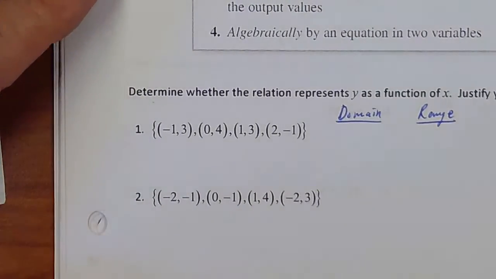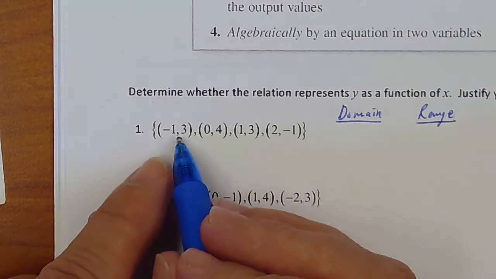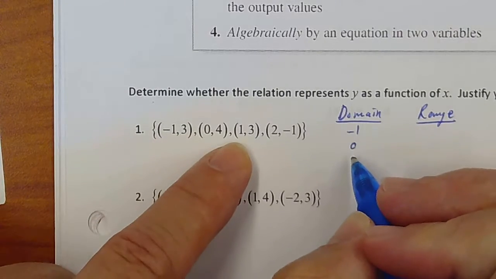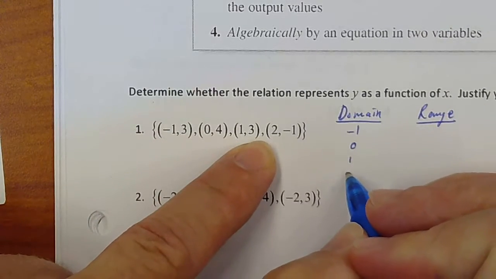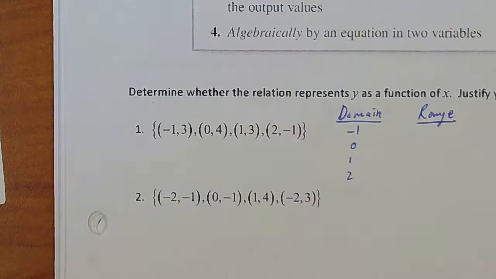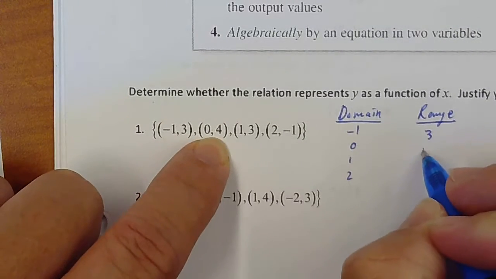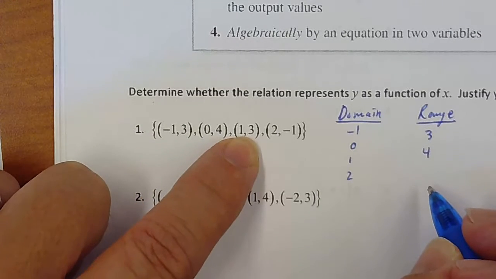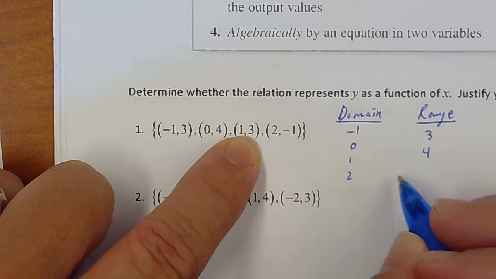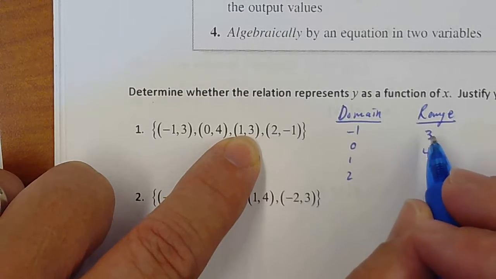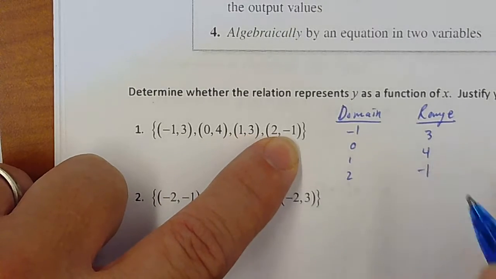So let's list the set of numbers in the domain. Okay, so that's the X values. So -1, 0, 1, and 2. Okay, if we look to the range, we have 3, 4. 3 happens again. I don't need to write that again. We're just trying to write the set of numbers. 3 is already contained as the set of numbers, so go down to -1.